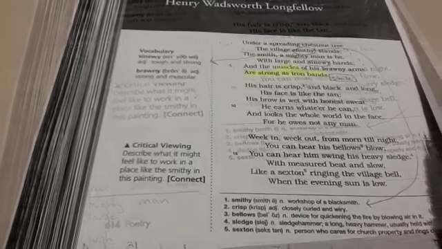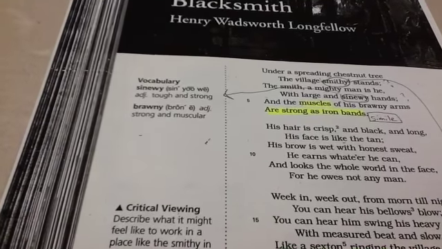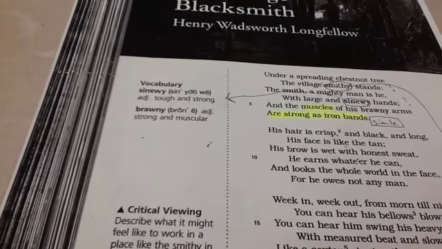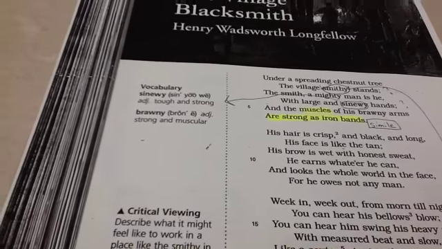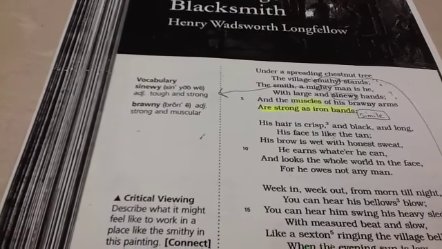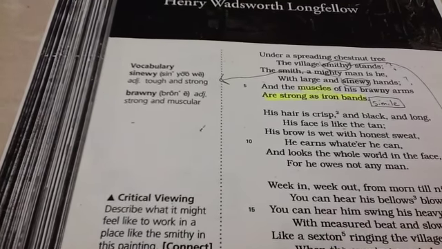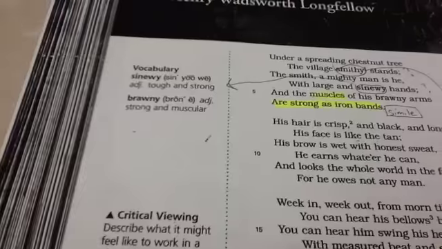Direct characterization. The next thing I did was I picked out some figurative language. Anytime you're working with poetry, well, really any type of literature, figurative language is a really good concept to identify and go ahead and make note of, because you never know when you're going to be asked that. Teachers really like to ask you about figurative language.